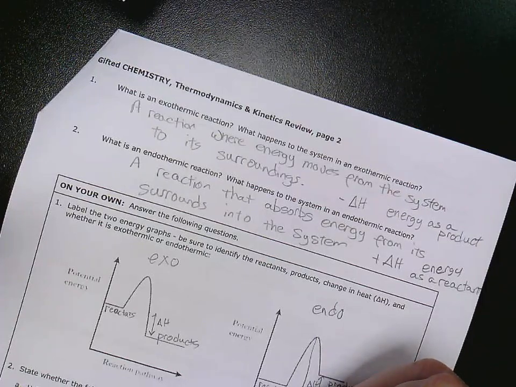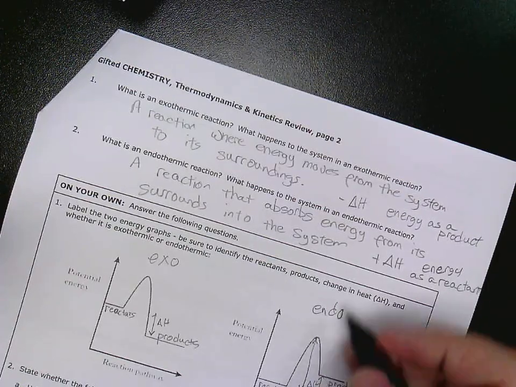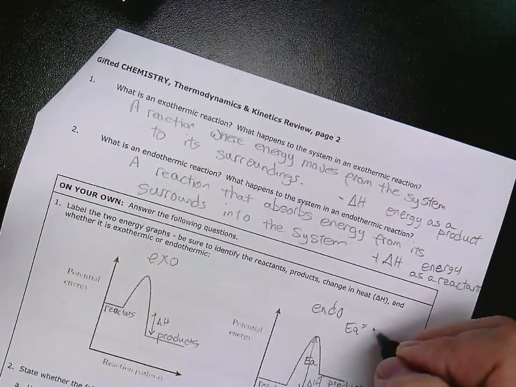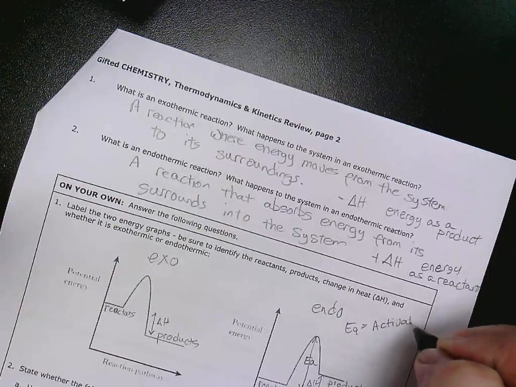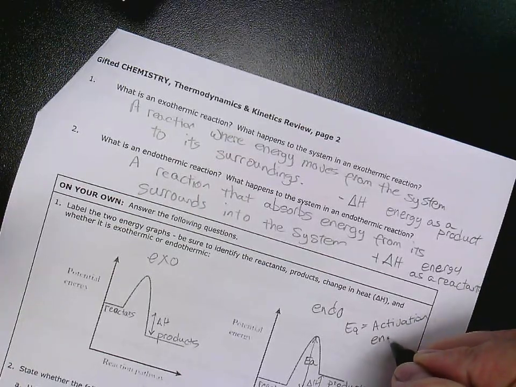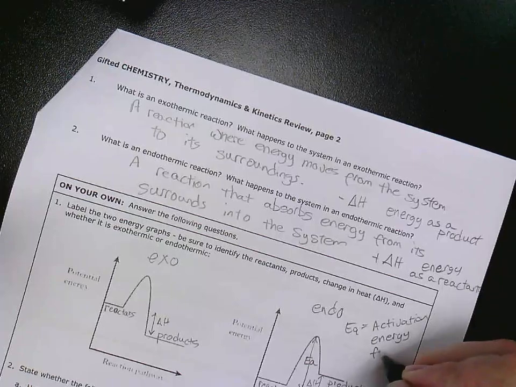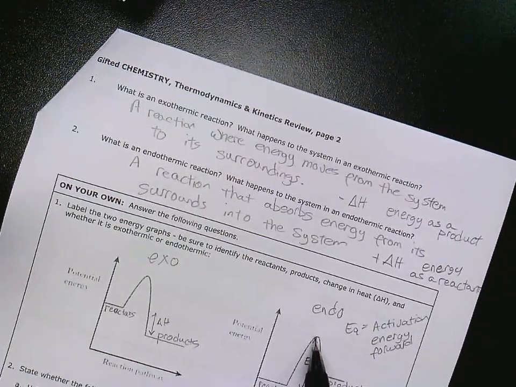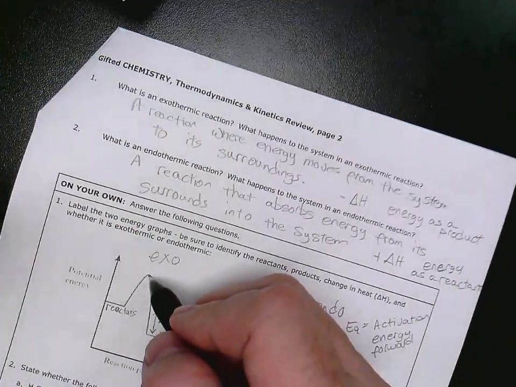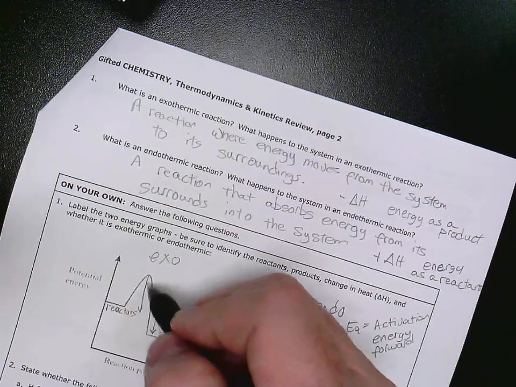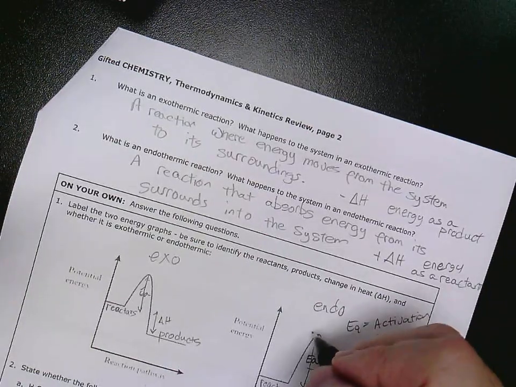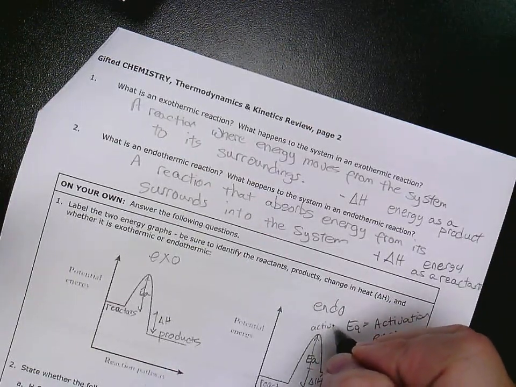So this, from the reactants to the top of the hill, is E sub A, activation energy. And I'm going to be very specific. I'm going to say forward, because the reverse activation energy goes from the products to the top of the hill. So it would cut off right about there. And again, here, from the reactants to the top of the hill, E sub A, activation energy. And at the top of the hill, the activated complex.